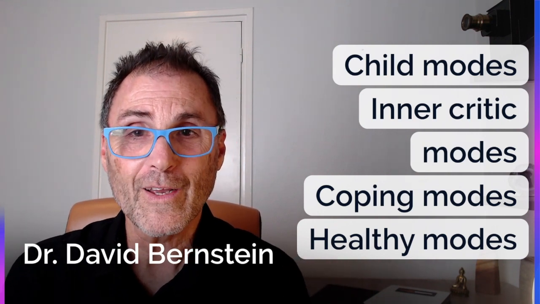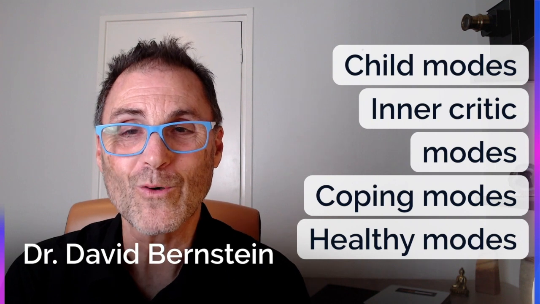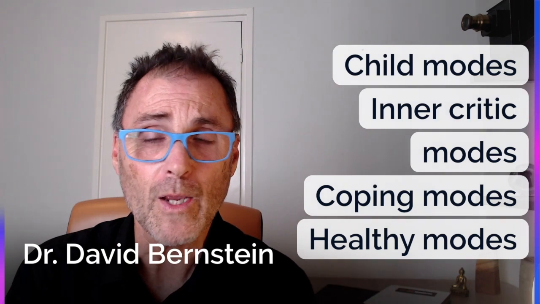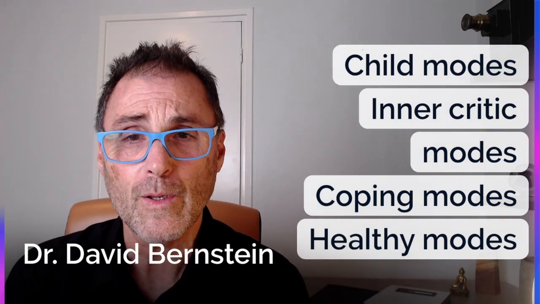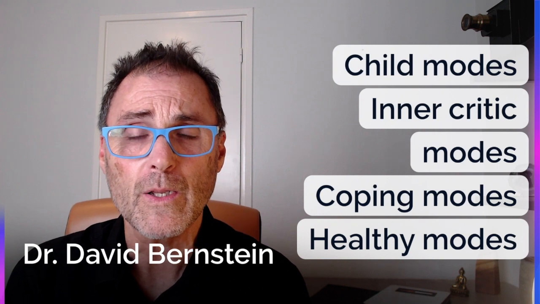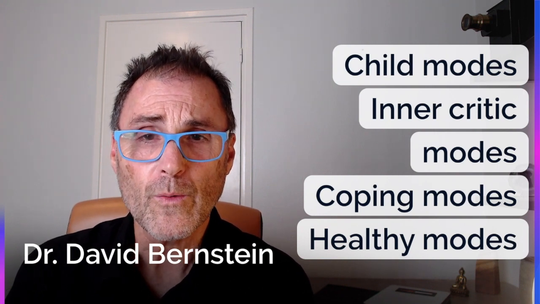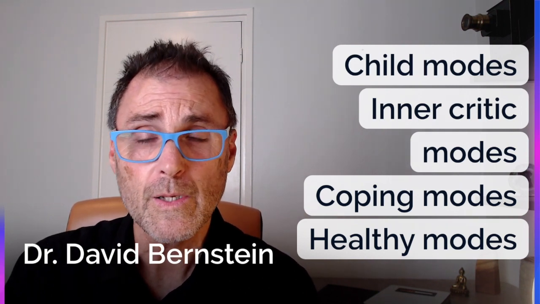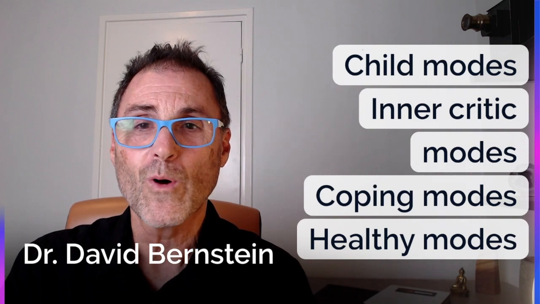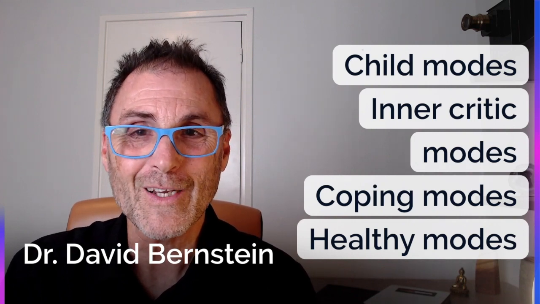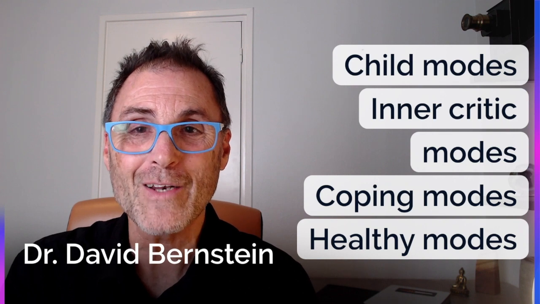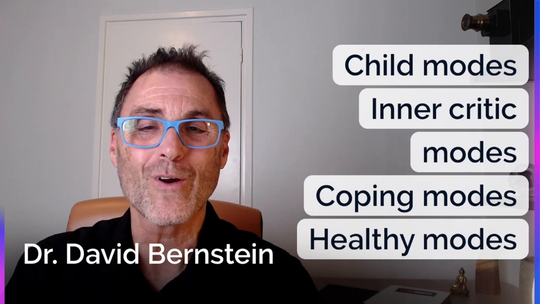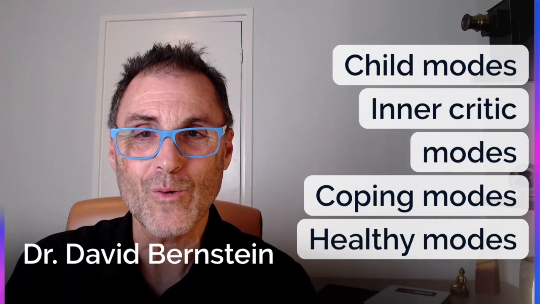The third category of modes are the so-called coping modes. These are the modes that people use to cope with their emotional pain or with the areas in their lives in which they didn't get their needs met sufficiently. So, for example, there are modes that have to do with the use of avoidance, like the detached protector mode, modes that have to do with overcompensation, or what I like to call taking the one-up position, like the self-aggrandizer mode, and modes that have to do with surrendering or taking the one-down position, like the compliant surrenderer mode.